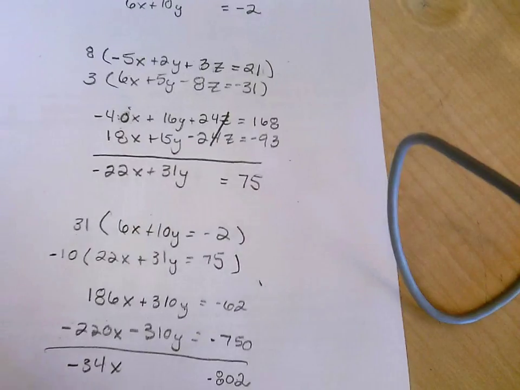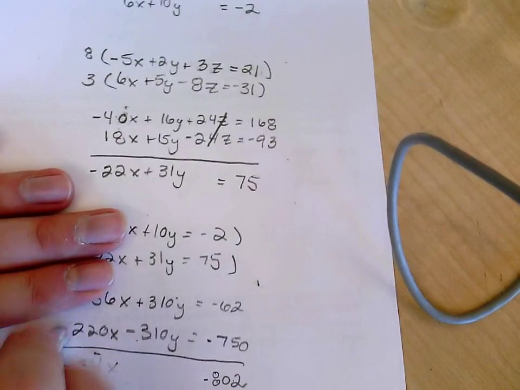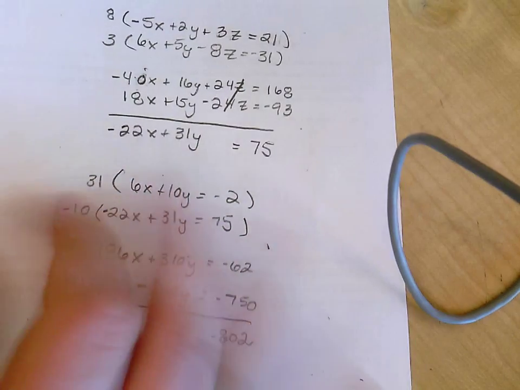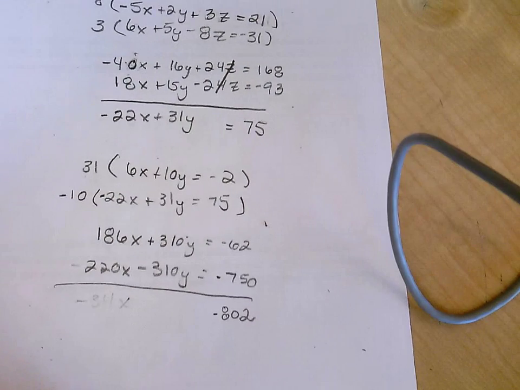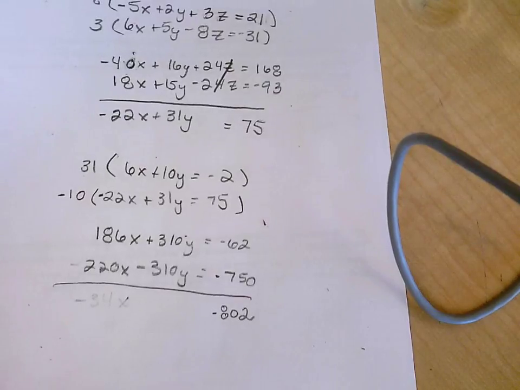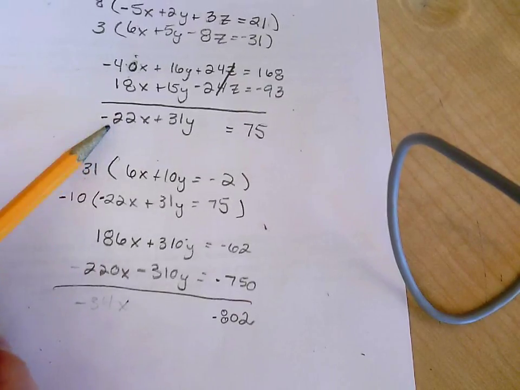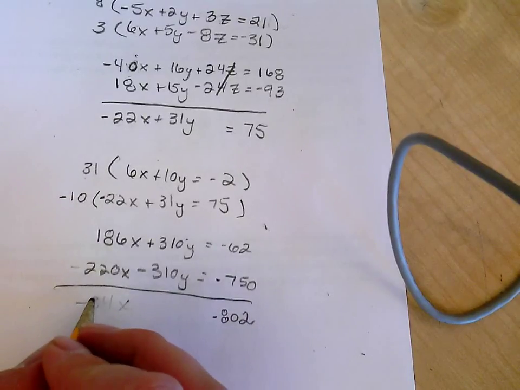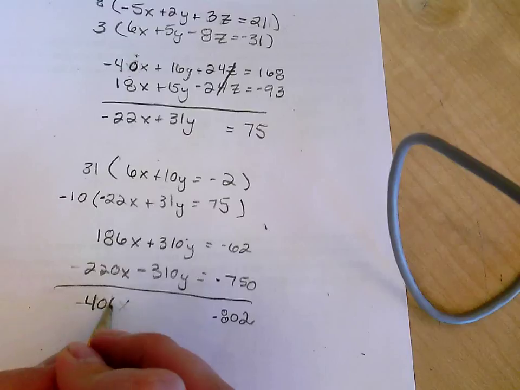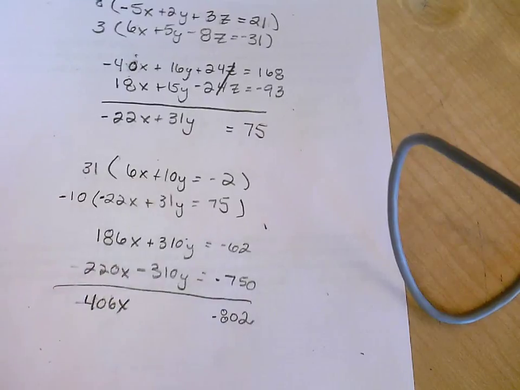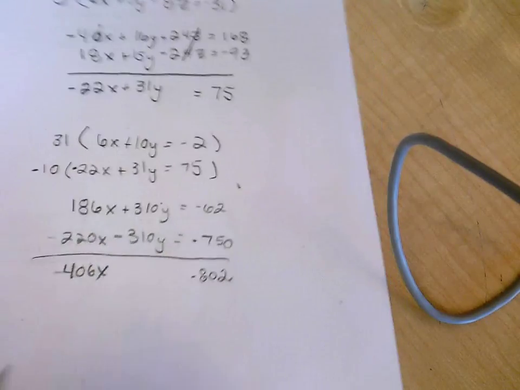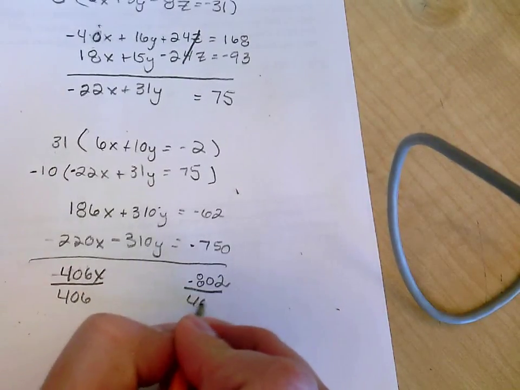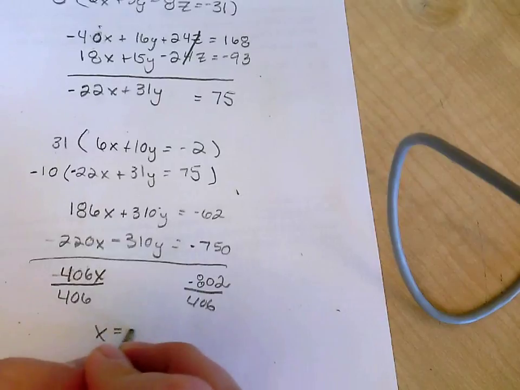This should be a positive 220. Look at me. Alright, when I make a mistake, that's how you have to go back. You have to look, where did I make a mistake? If you get a decimal, that means you made a mistake somewhere. Alright, so this gives you 406x. That gives you negative 802. And so now I got to divide by 406. X gives me negative 2.